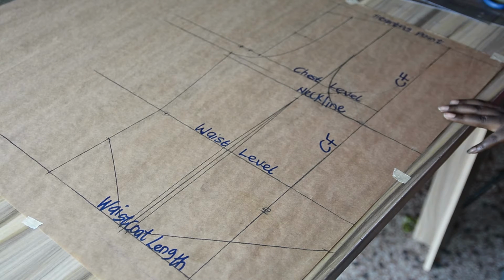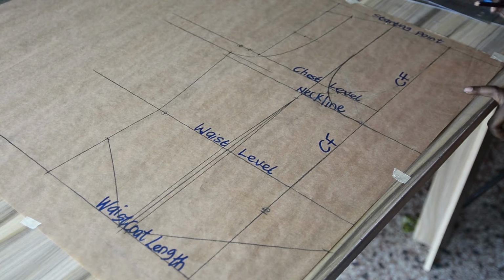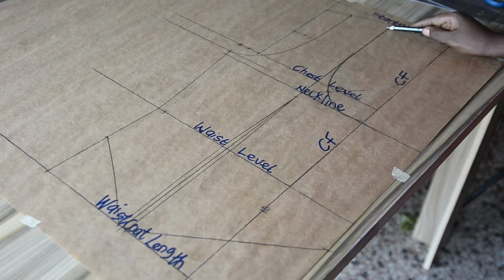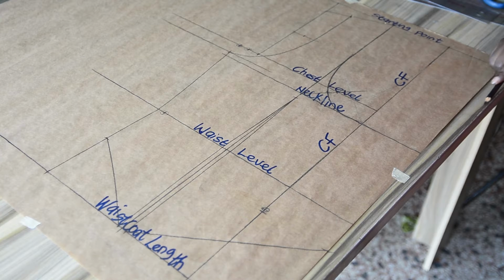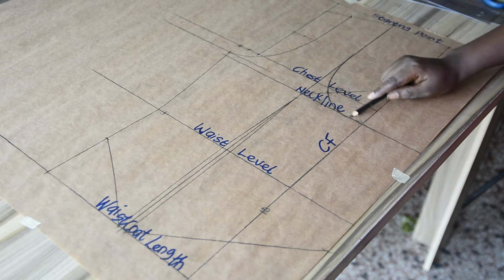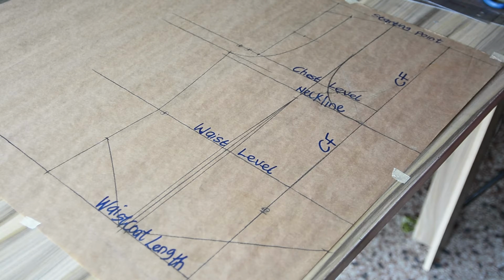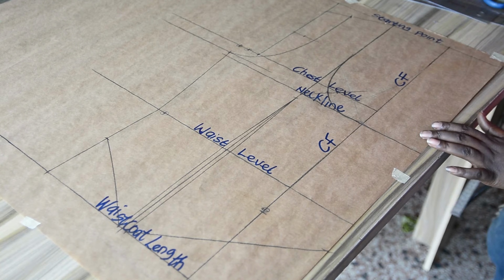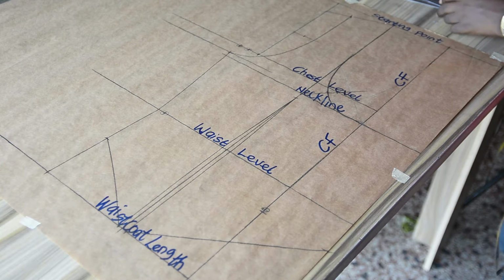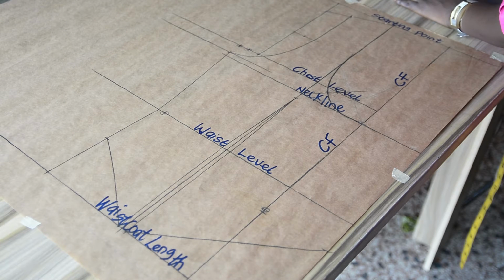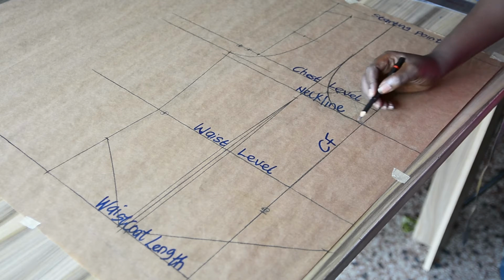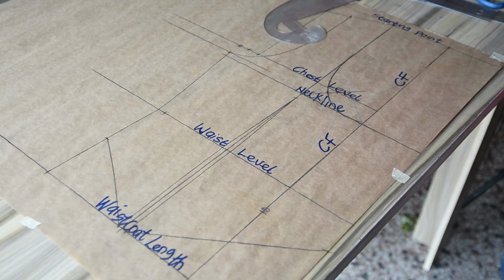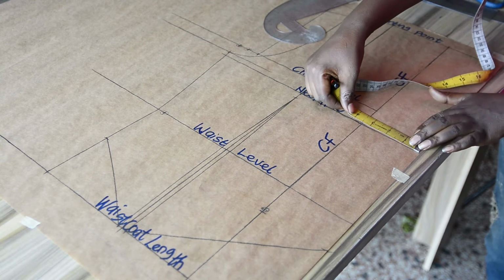Half of an inch of seam allowance is needed around the neckline. So don't forget, this is the shape of the neckline, the U shape. So that is what I'm having here. So that is for the neckline. Okay, another thing that I need to tell you guys is, you can see the distance I have from here to here is much, because your U shape also varies.